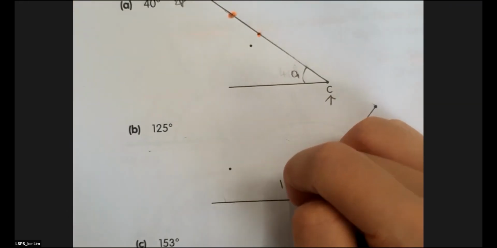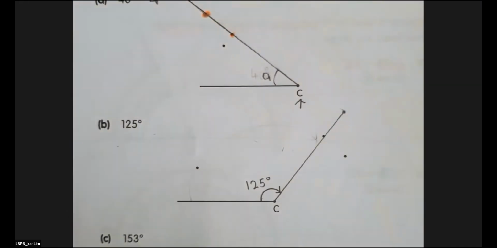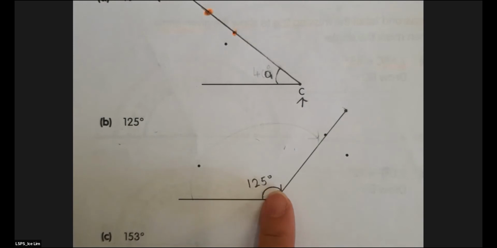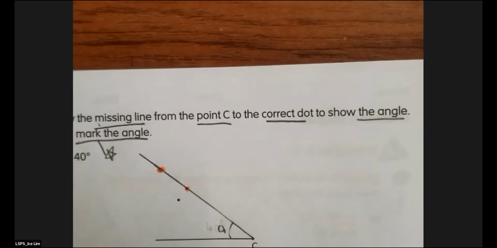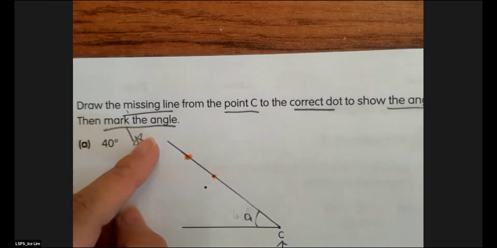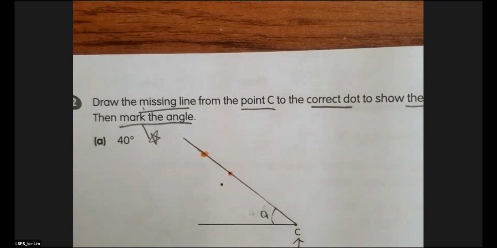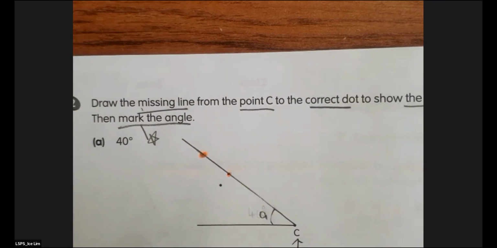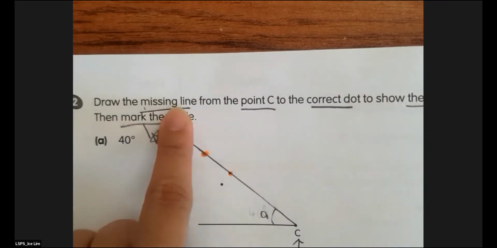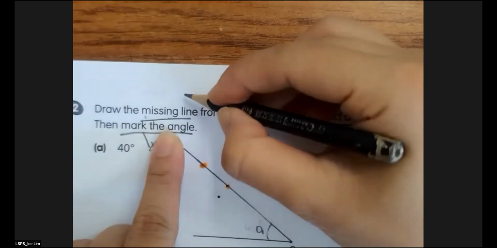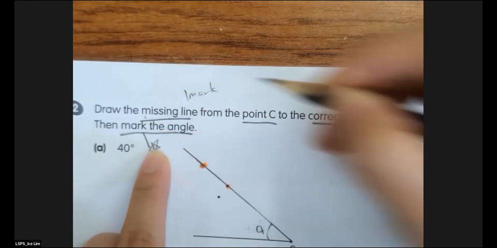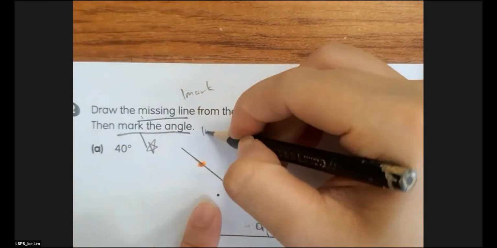Write down the measurement as a good practice. 125 degrees. So yesterday you missed out the important step. You need to mark the angle. Look up. In an exam, if this comes up, it is 2 marks. 1 mark for the correct line drawn. The second mark is for the marking. See? Missing line, so this is 1 mark. Mark the angle, 1 mark.